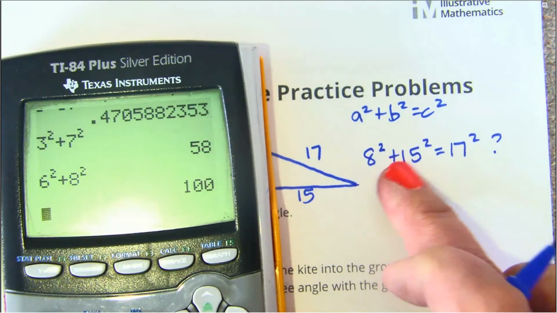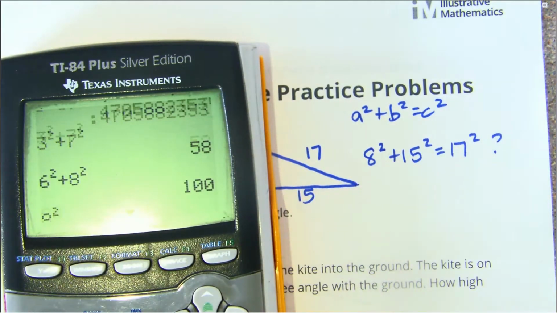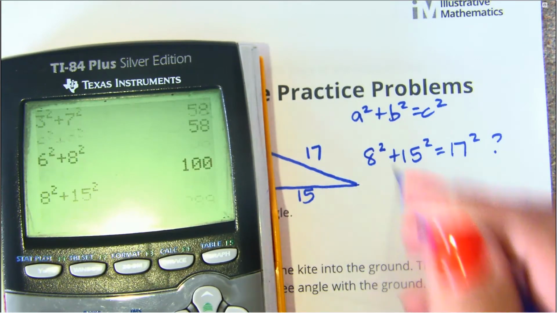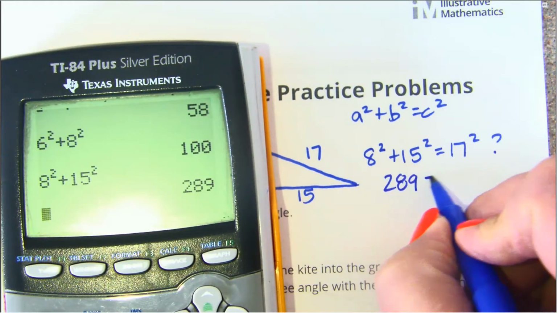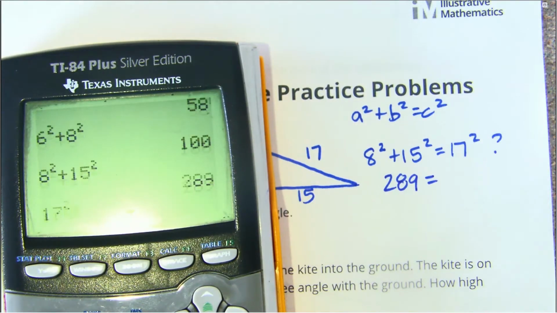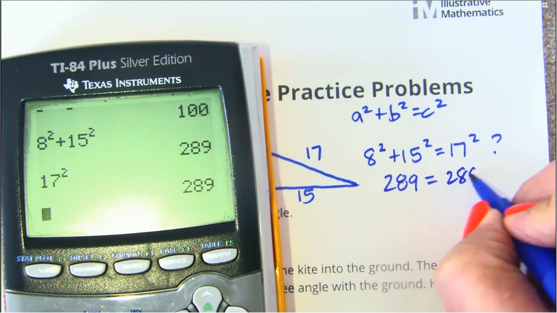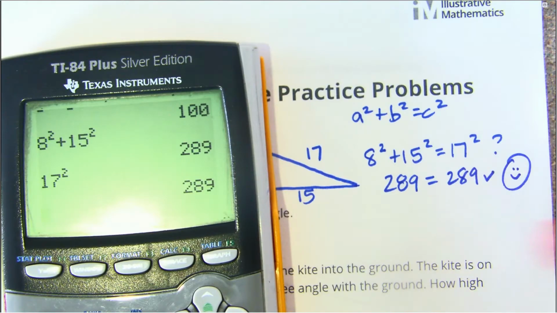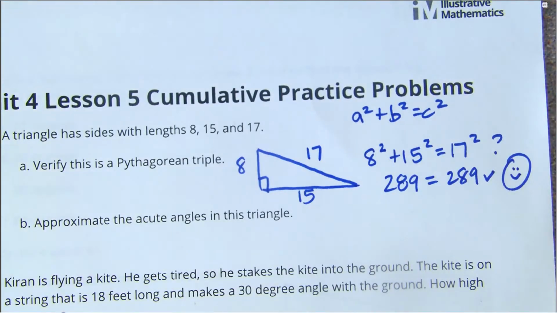So I'm typing this into my calculator here. 8 squared plus 15 squared is 289. Now I'm going to try the other side. What's 17 squared? 289. Yes, it is a Pythagorean triple. This is a right triangle.